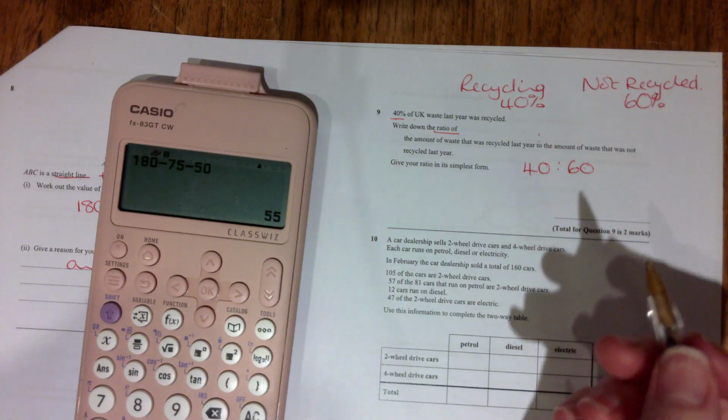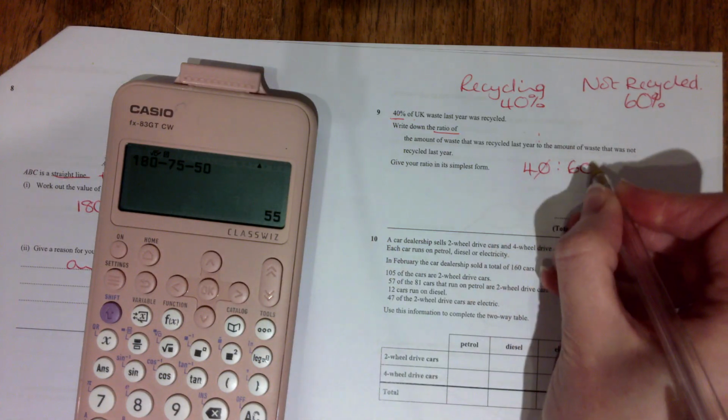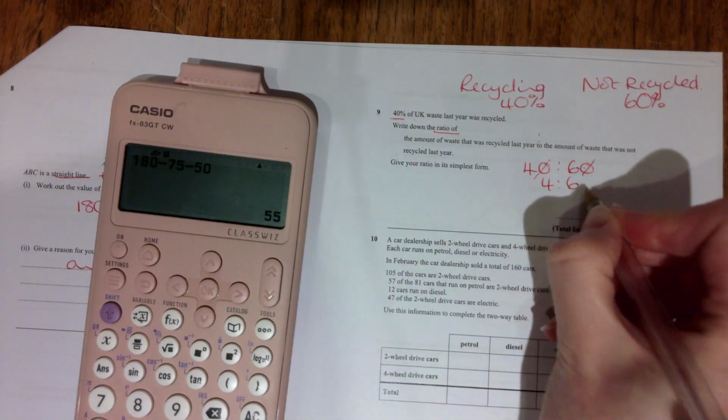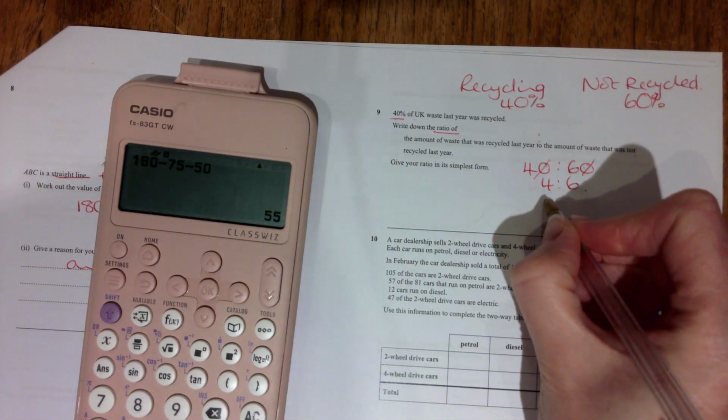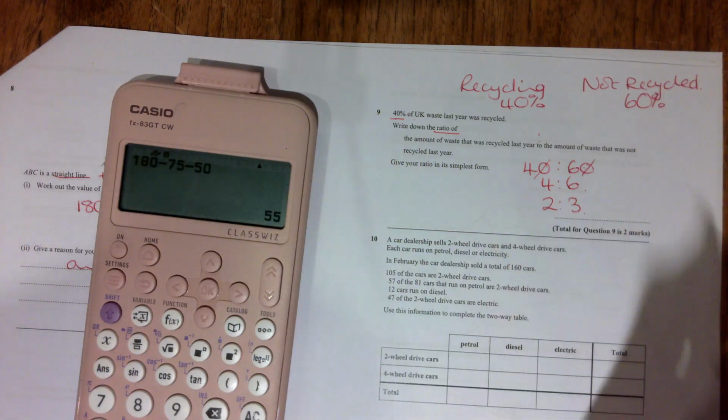Give your ratio in its simplest form. So instantly I'm going to divide by 10, so I've got 4 to 6. And of course both of these now can be divided by 2, 2 to 3, and that's my second mark.